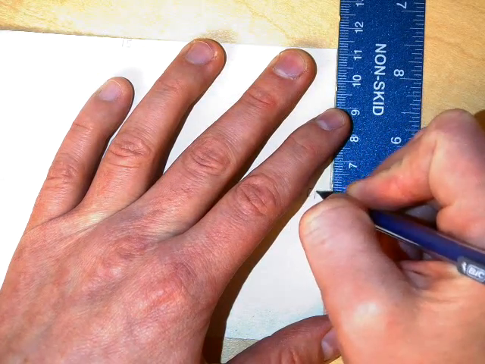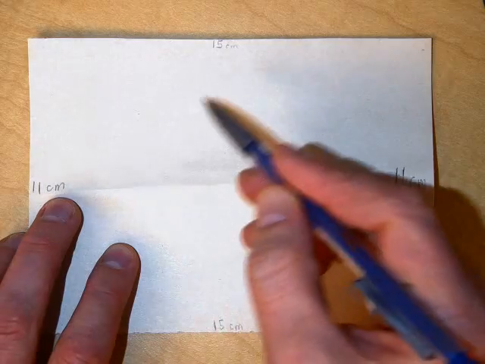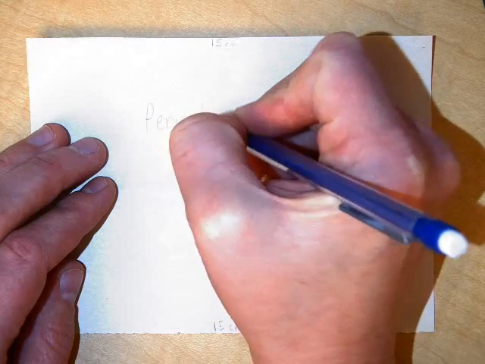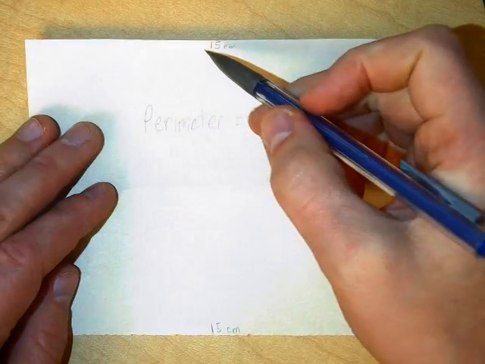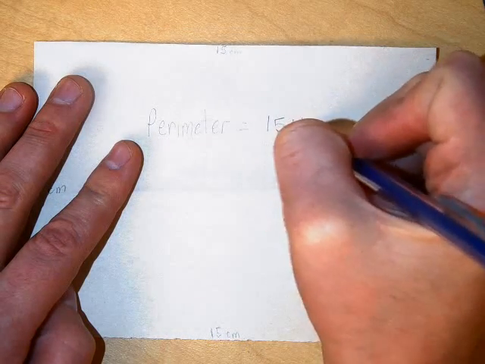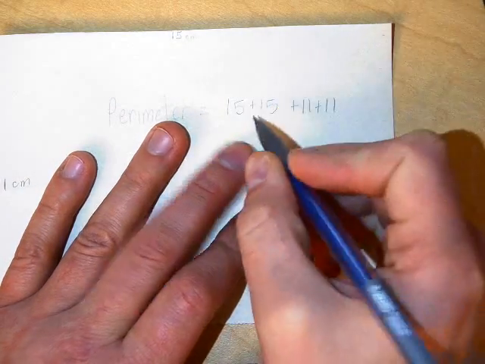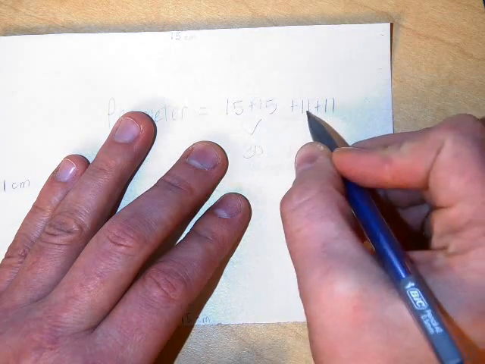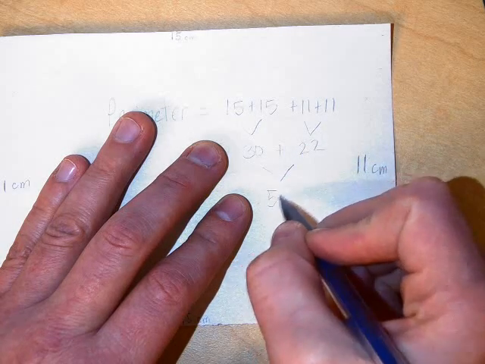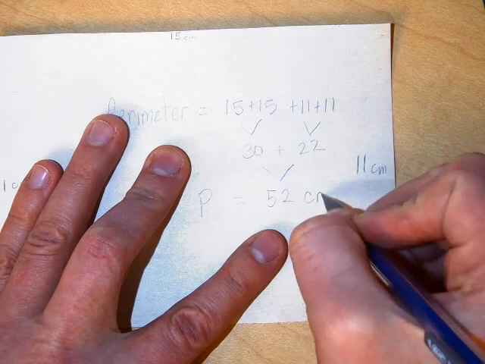Okay, so I found the lengths of each of the sides. Now, in order to find the perimeter, I have to add all these sides up. So I'm going to write perimeter. Perimeter equals 15 plus 15, I know that's 30, but I'm just going to write it: 15 plus 15 plus 11 plus 11. Well, I know 15 and 15 is 30, and 11 plus 11 is 22, and so 30 plus 22 equals 52. And so the perimeter, P for perimeter, equals 52 centimeters.